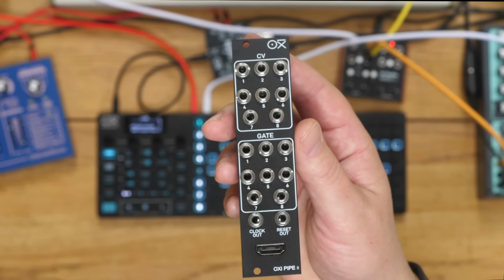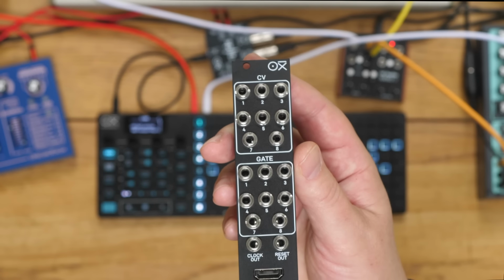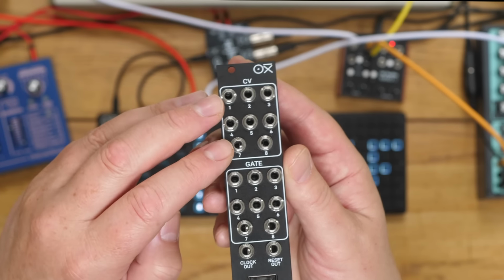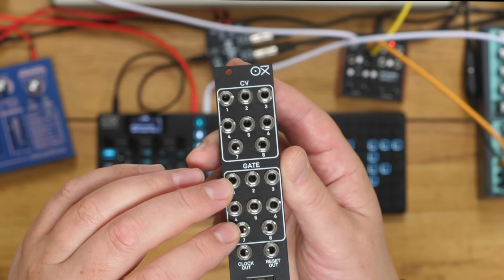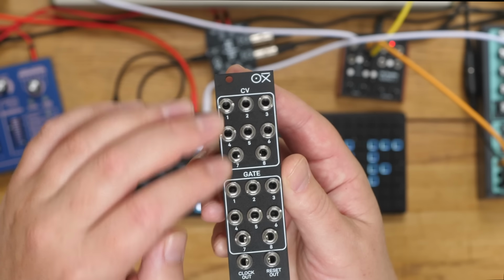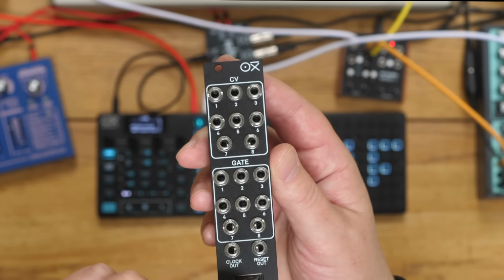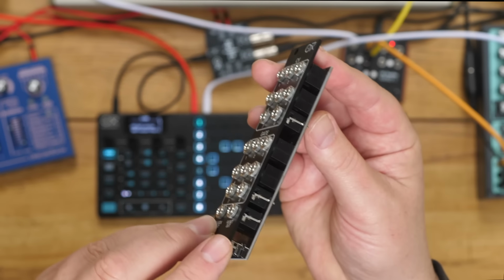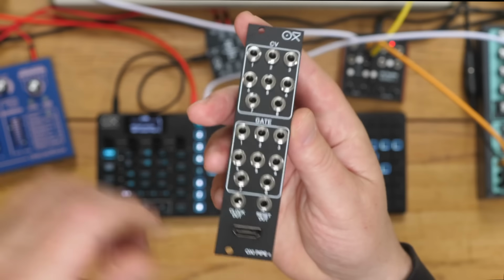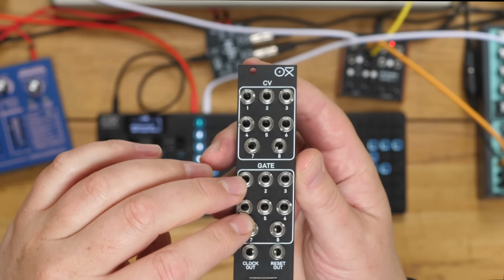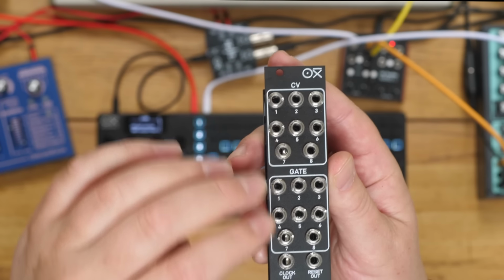I should also show this as well. And this is the Oxi Pipe 2. We've got 8 CV outs and 8 gate outs, just replicating what you've got on the back of the machine itself. Clock out and a reset out, and this is linked to it via an HDMI cable that it comes with. So you stick this into your Eurorack, and it just means that you don't have to have 16 different cables from the machine itself into your rack.